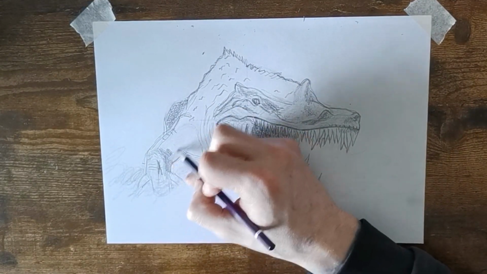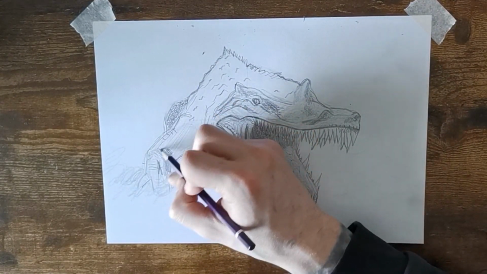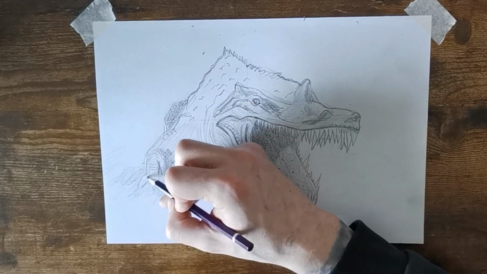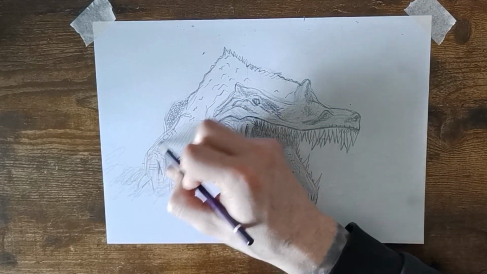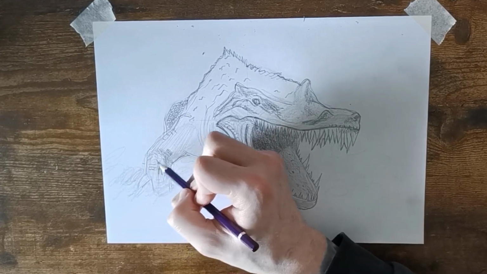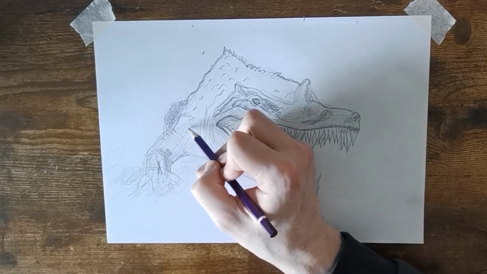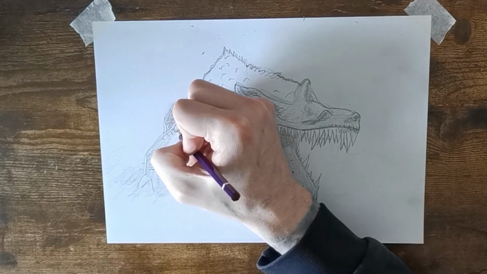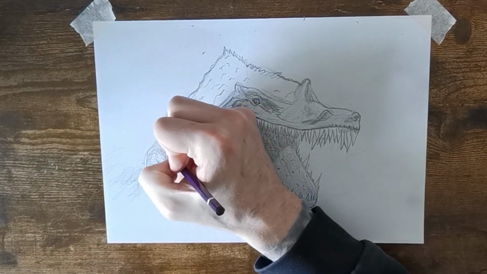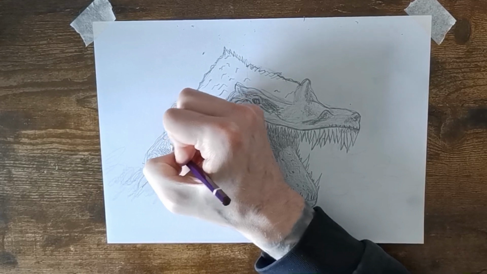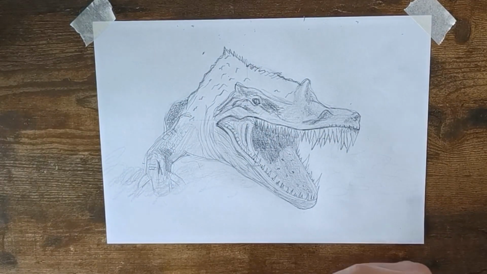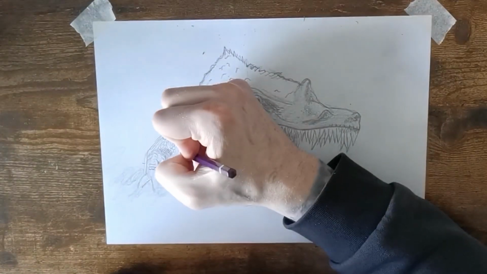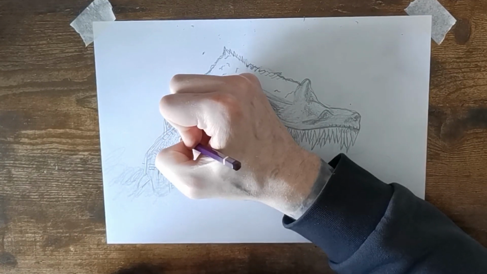So across here you can really see the scales, whereas you can't anywhere else. It has lots of little bubbles, scaly skin.